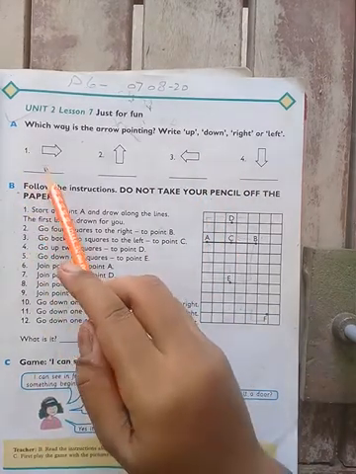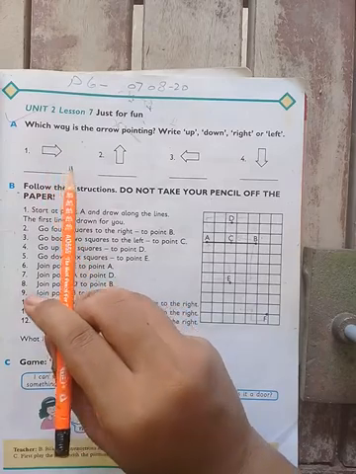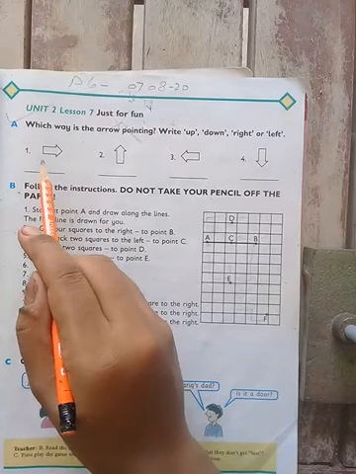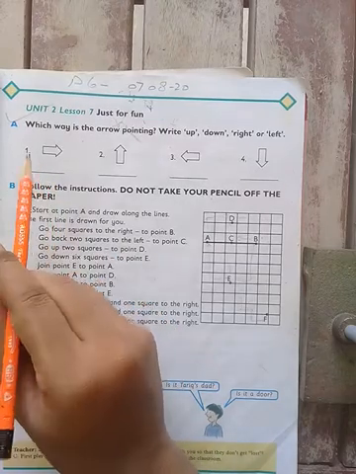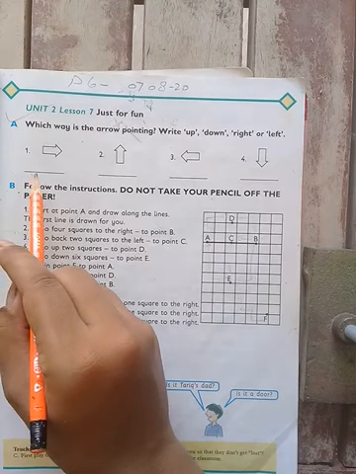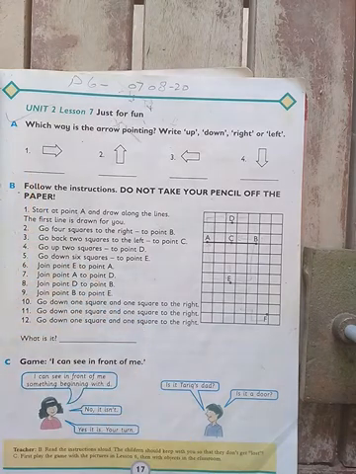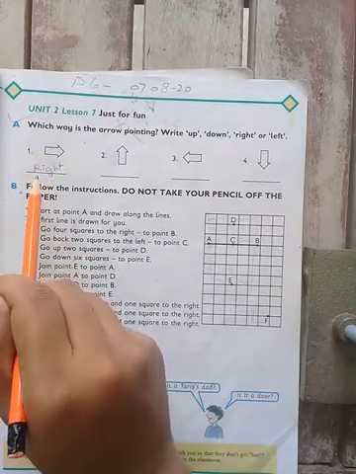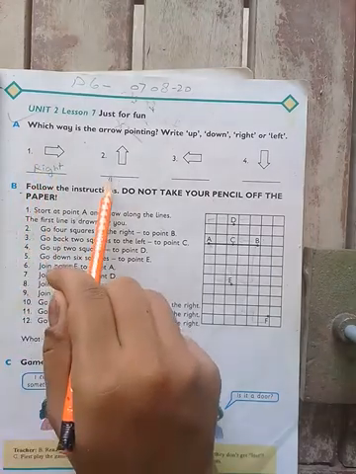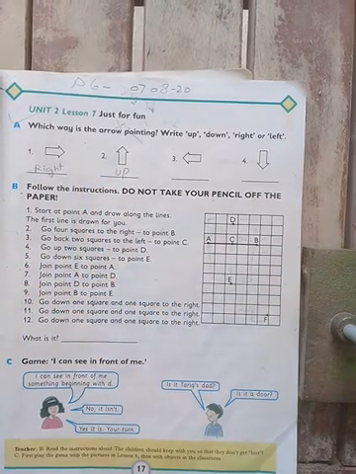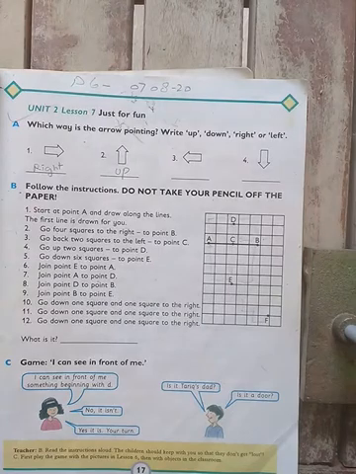This arrow is pointing right side. Dear students, this arrow is showing direction right. We will put here RIGHT, right. Look how I have written right. Now here we will write up. Up means from the lower to the higher.